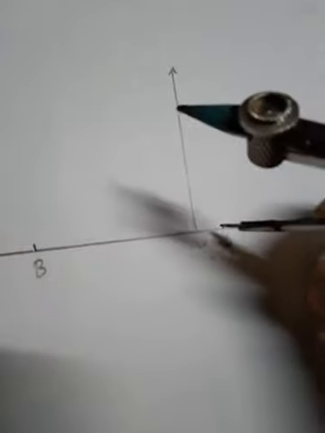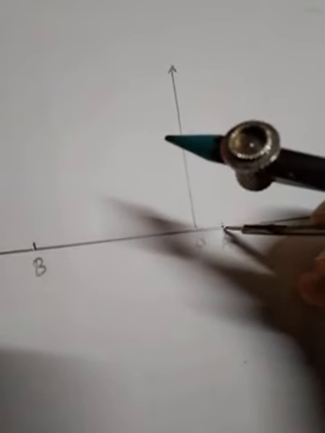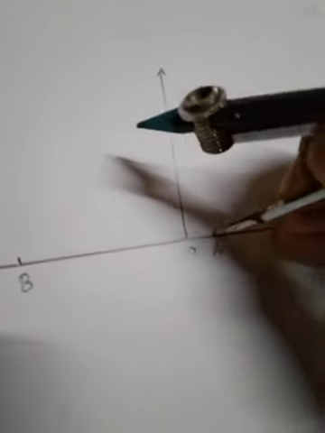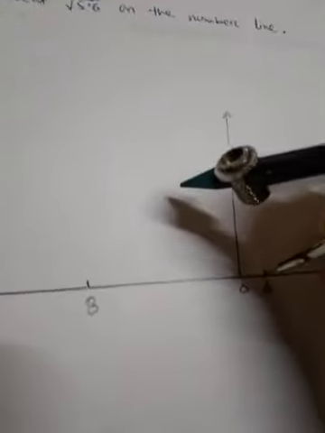We'll take a compass and we have to find the midpoint of A and B. For this, taking the compass, take more than half of this AB and draw arcs on both sides of this line.